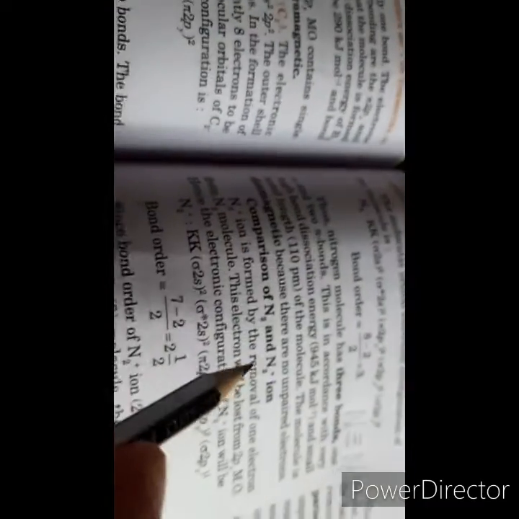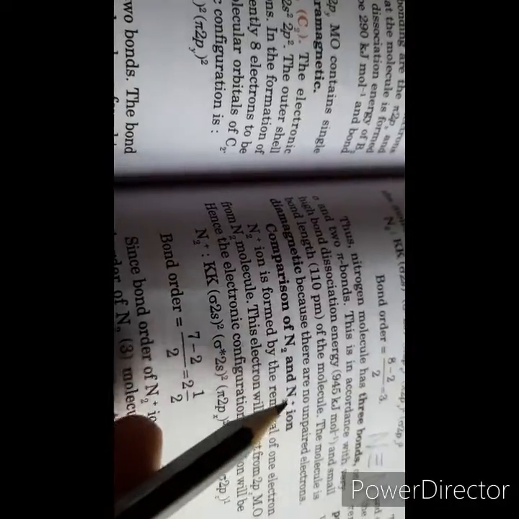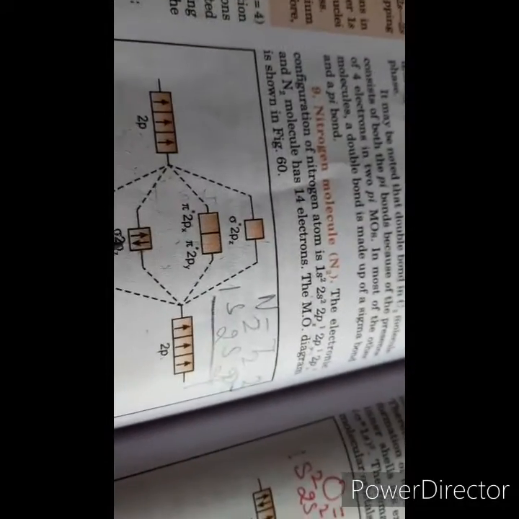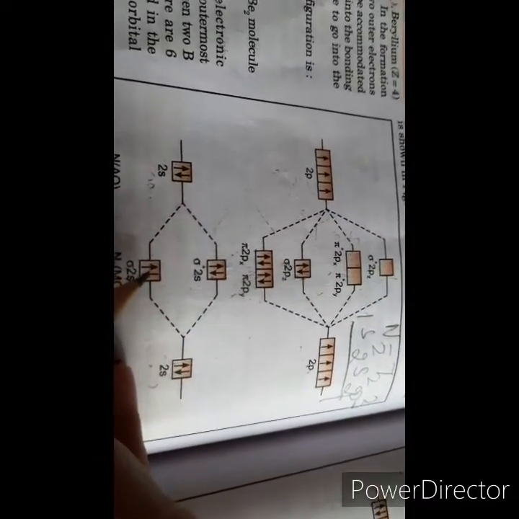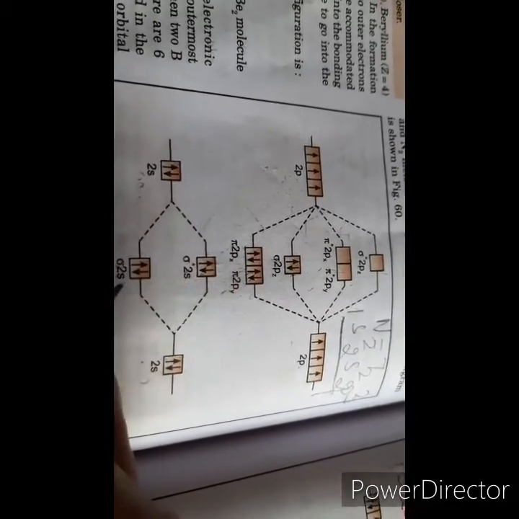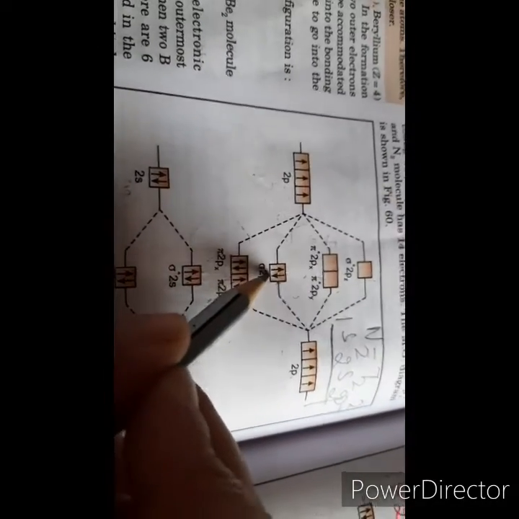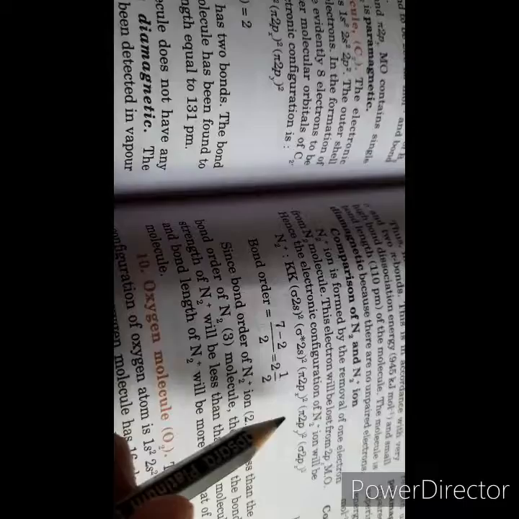Now let us compare nitrogen with N2 positive. When I say N2 positive, it means 1 electron has been lost. The loss will be from this orbital. Now let's calculate the bond order again. It is 2, 4, 6, 7 minus 2, so the bond order will be (7 minus 2)/2, that is 2.5, right?